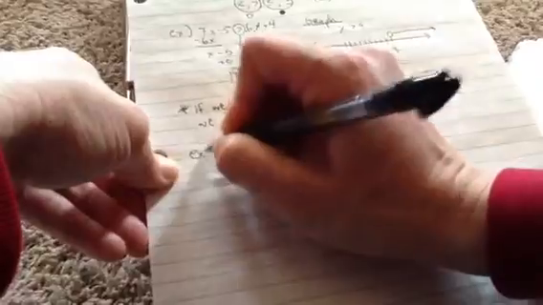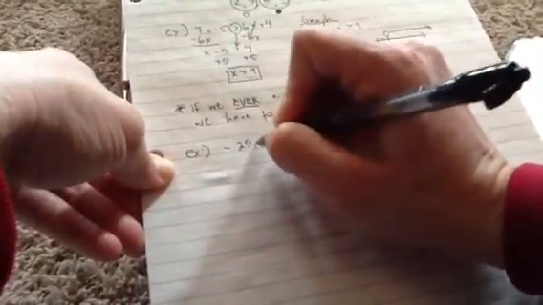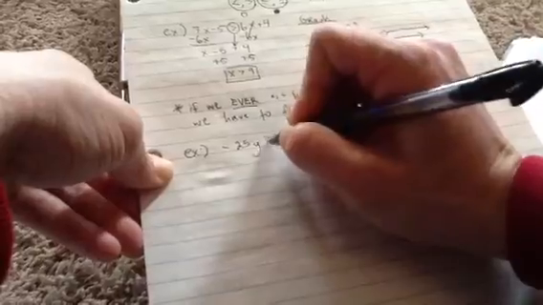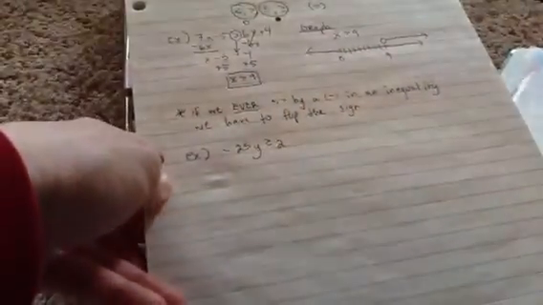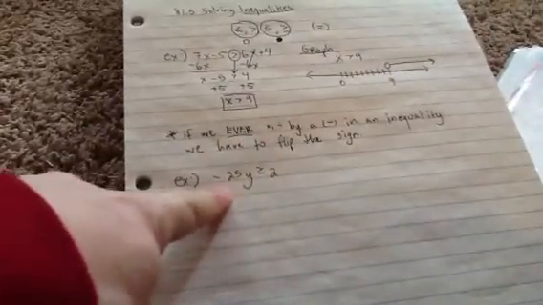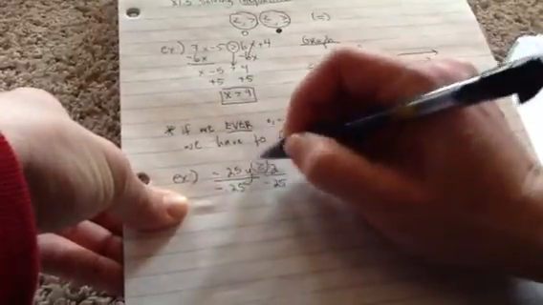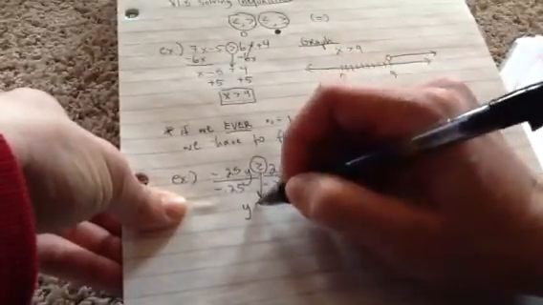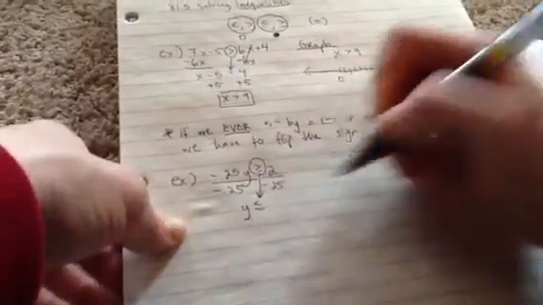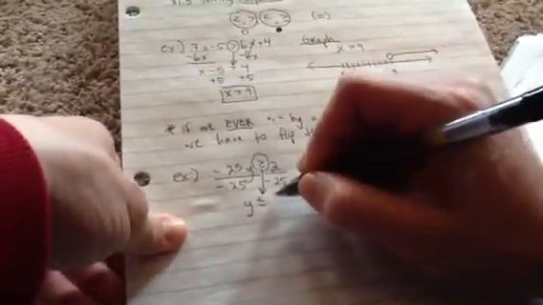So let's say we had negative 0.25y is greater than or equal to 2. Our goal is just the same here, getting y all by itself. So we have to divide since it's being multiplied. And we are actually dividing by a negative, so we have to apply our rule. This inequality sign is going to flip from a greater than or equal to a less than or equal to. And we do the problem just the same. 2 divided by negative 0.25 is negative 8. And that is our final answer.